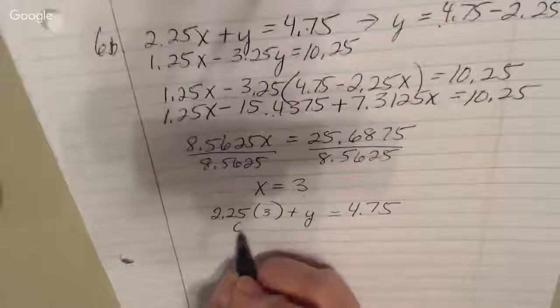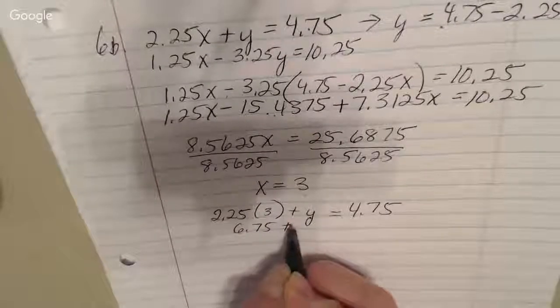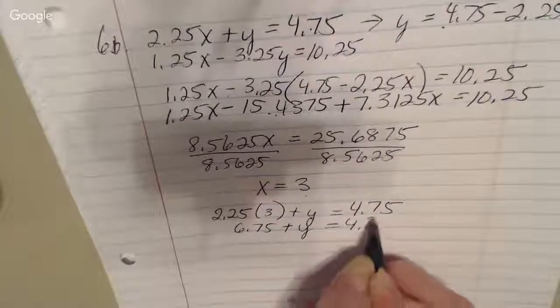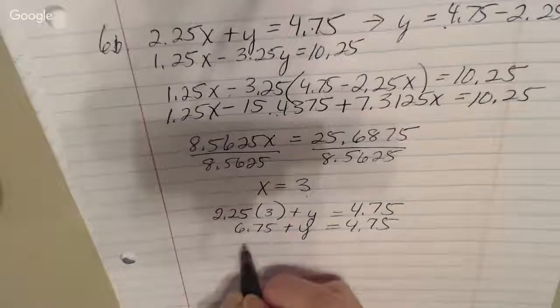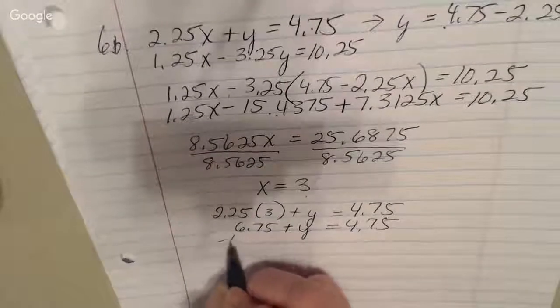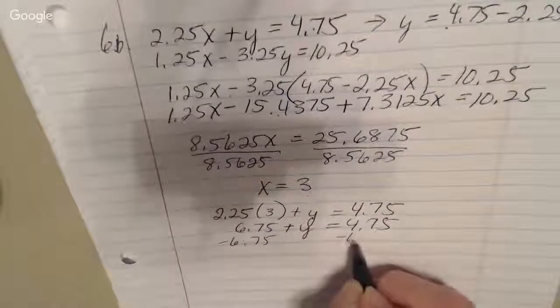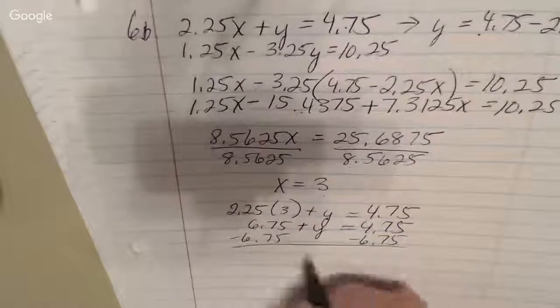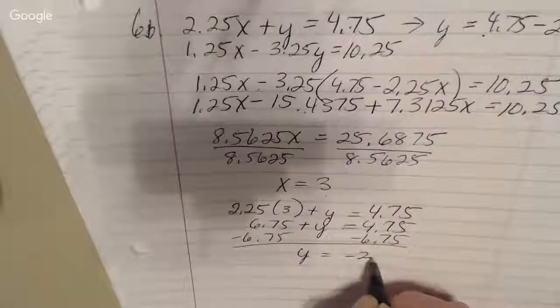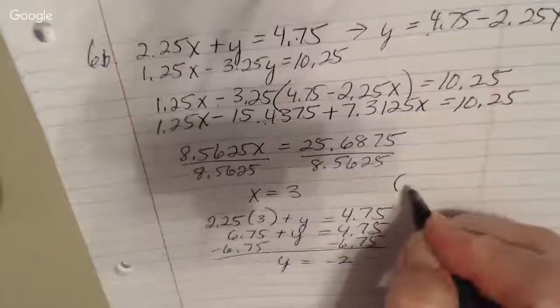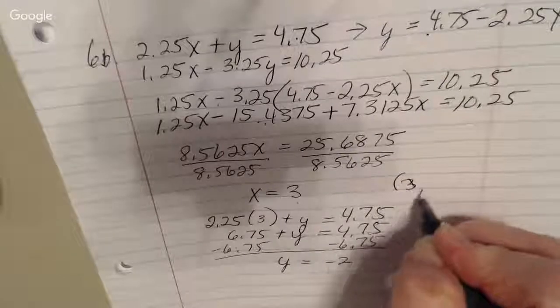And so I get 6.75 plus y equals 4.75. And I subtract the 6.75 from both sides. And I get that y equals -2. So my ordered pair here is 3, -2.